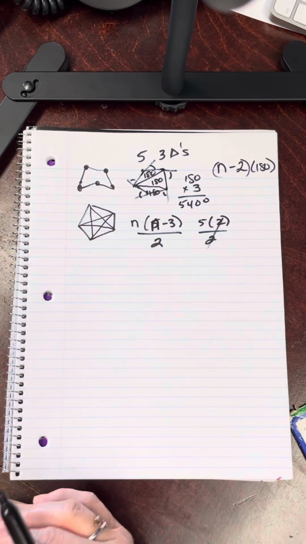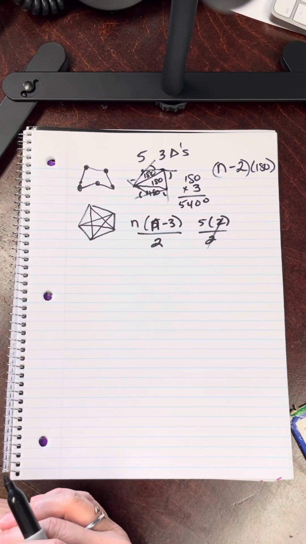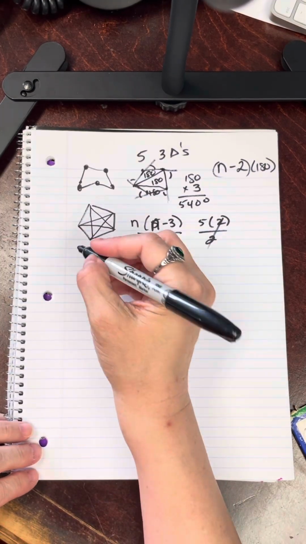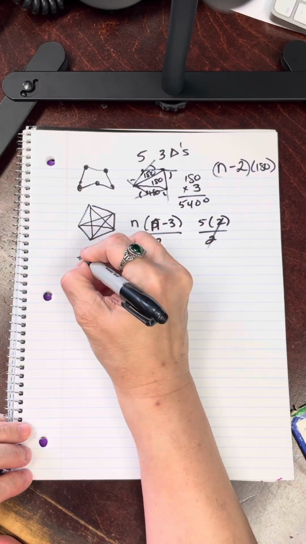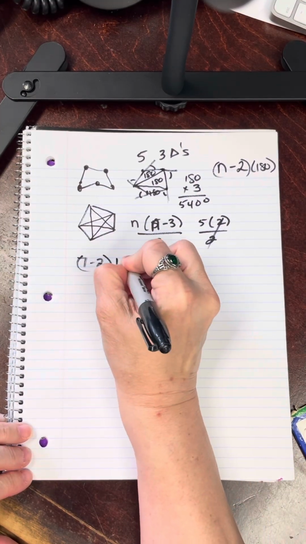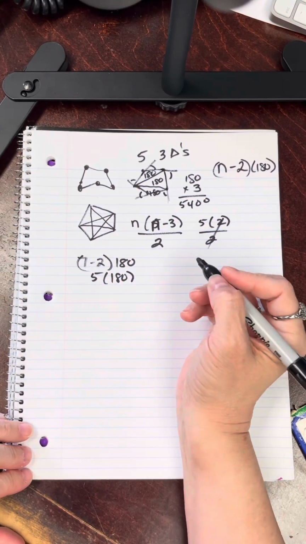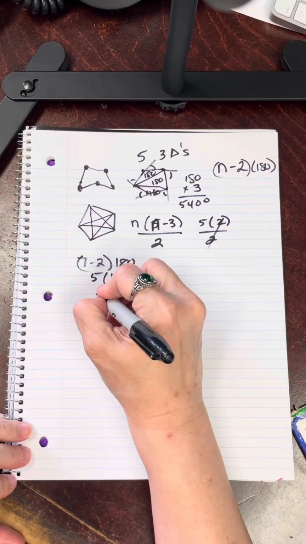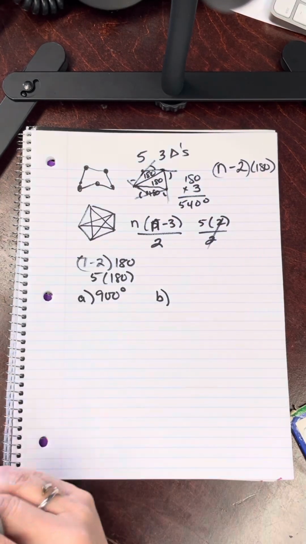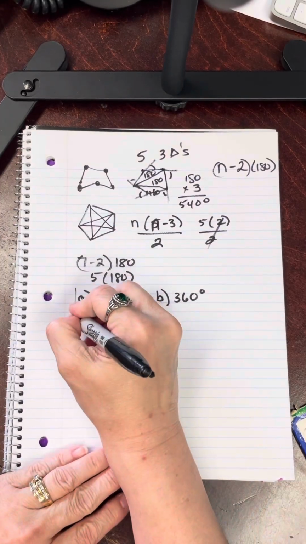Example 1, near the bottom of page 92, says find the sum of the measures of the interior angles, and then in part B, the exterior angles of a 7-sided convex polygon. So we know we have 7 sides. The formula for interior said n minus 2 and multiply that by 180. So that's 5 times 180, and that should be 900 degrees. So that's part A. And then in part B, it said what were the exteriors? No work involved. It's automatically 360 degrees.